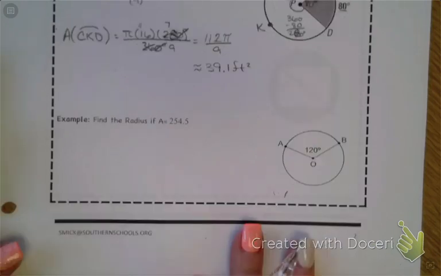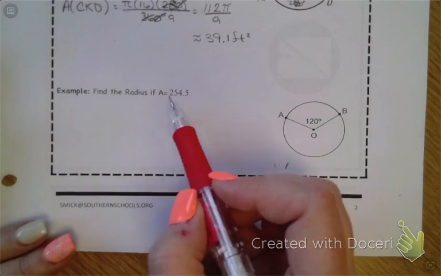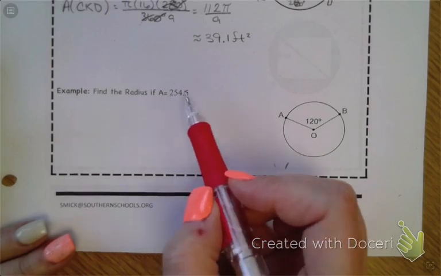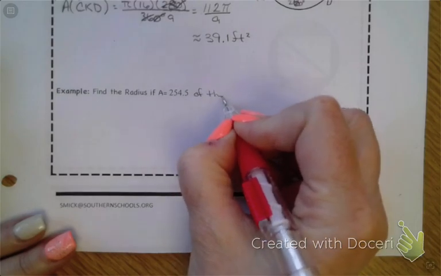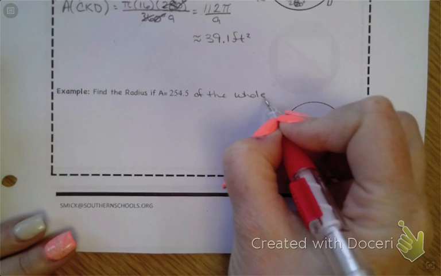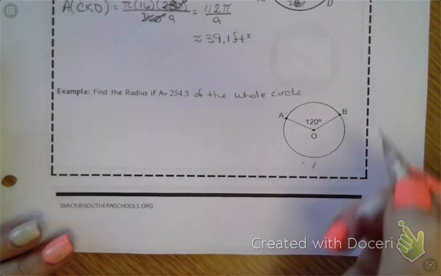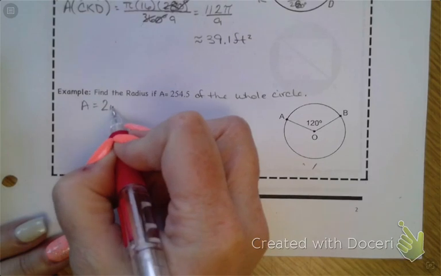Your notes are missing something on the next one. It says find the radius if the area equals 254.5, and that's the area of the whole circle. Okay, so the area of a whole circle is 2 pi, not 2 pi.